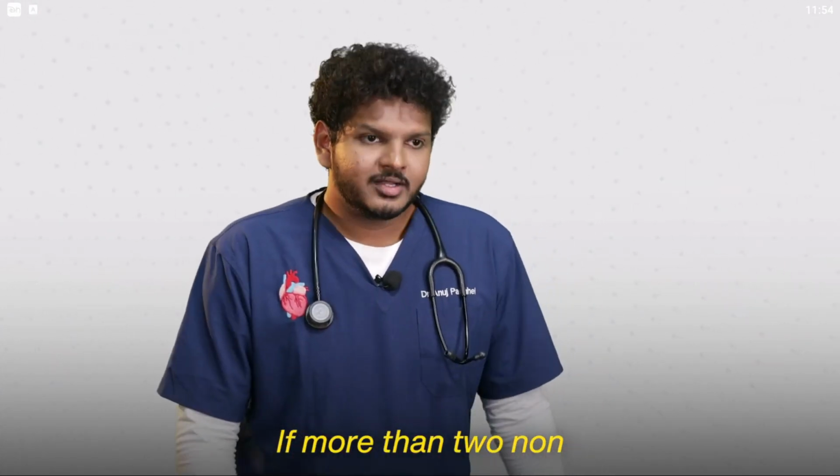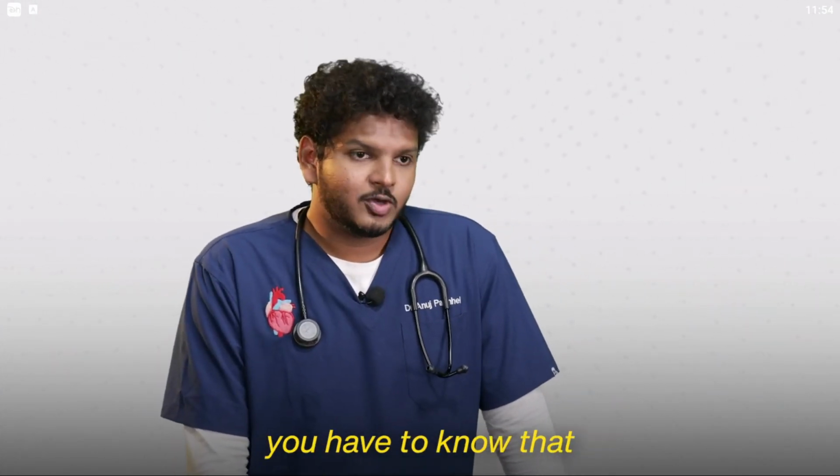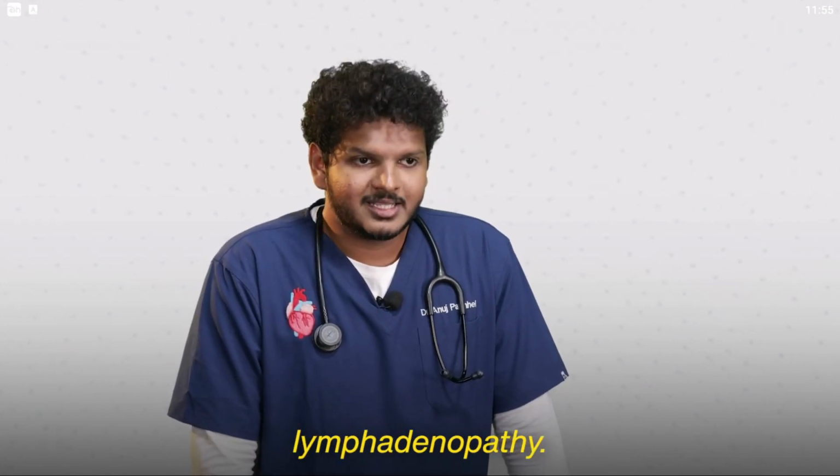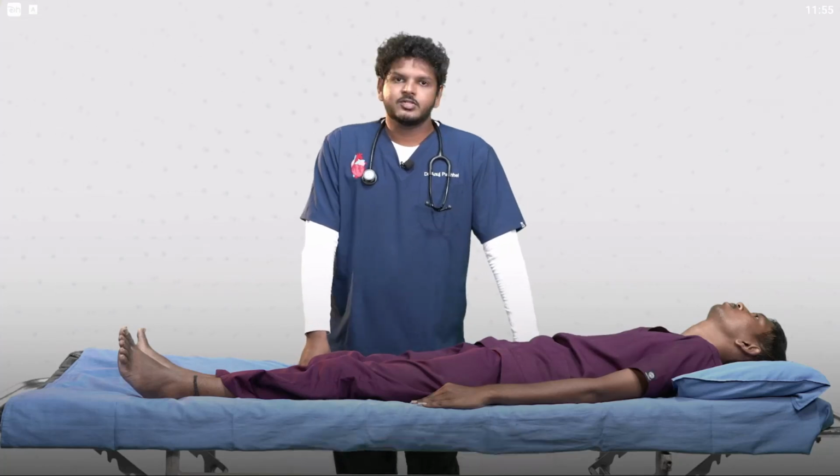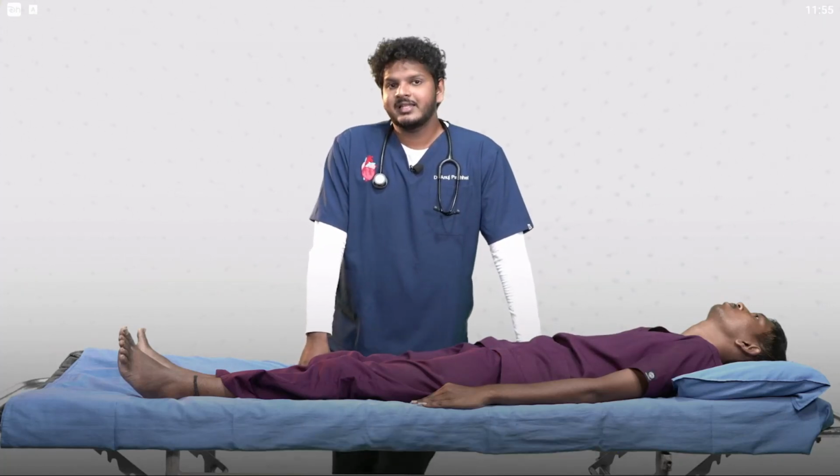If more than 2 non-consecutive lymph nodes are enlarged, then you have to know that this is generalized lymphadenopathy. For example, if somebody has cervical as well as axillary nodes enlarged, then it is generalized lymphadenopathy. So that was about lymphadenopathy, and next, moving on to edema.